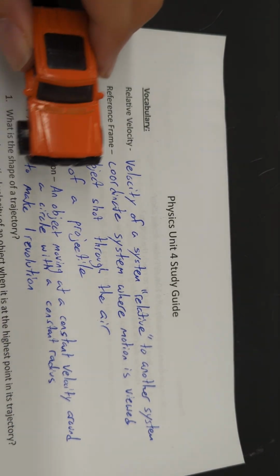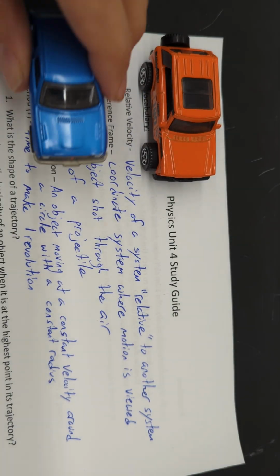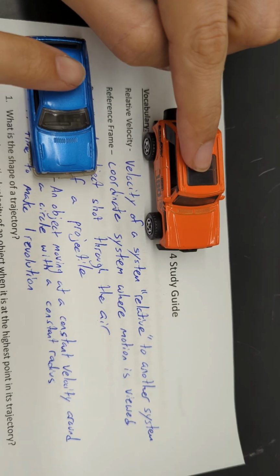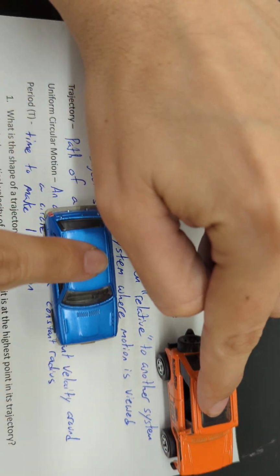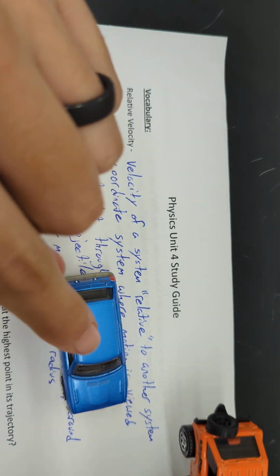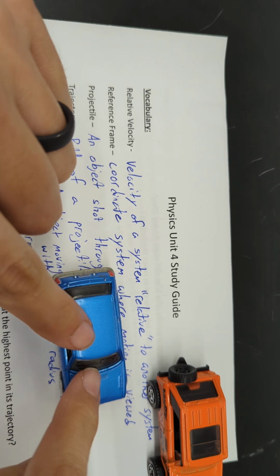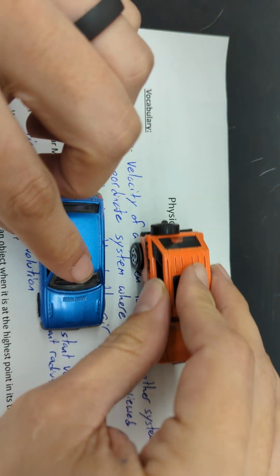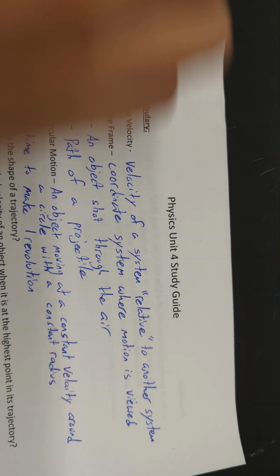So we can imagine if we had two different cars on the freeway, and one was going like 80 miles an hour and one was going 60 miles an hour. According to the blue car going 60 miles an hour, the orange car would be passing it looking like it's going 20 miles an hour faster. So that would be the relative velocity there.